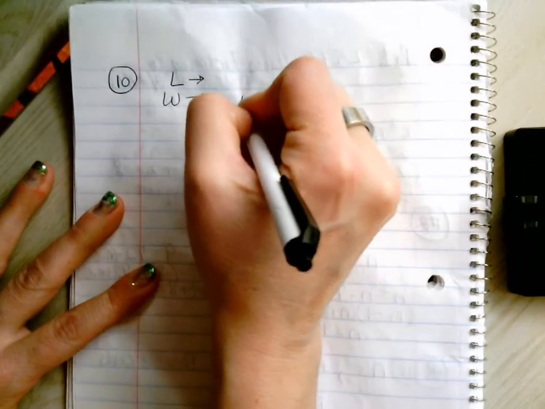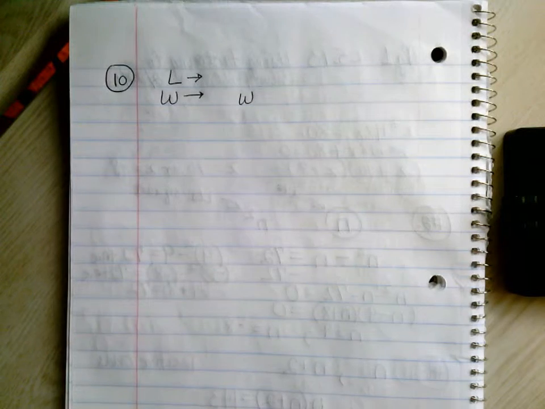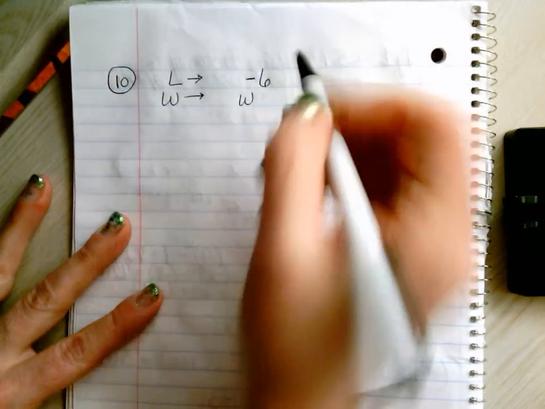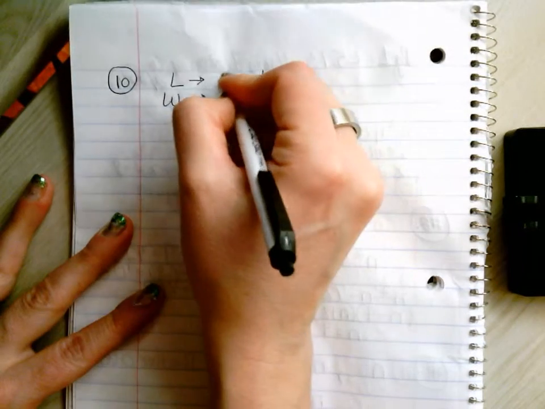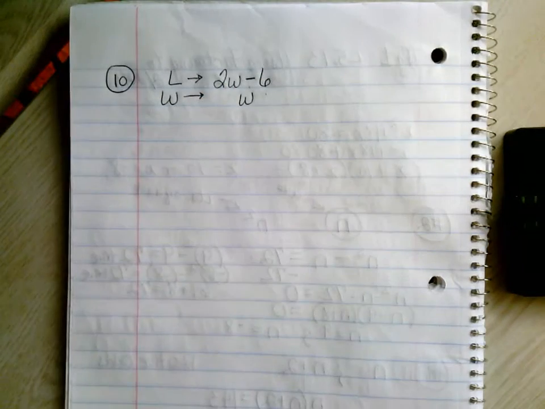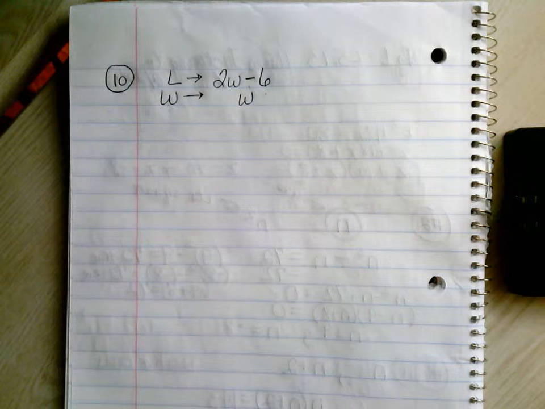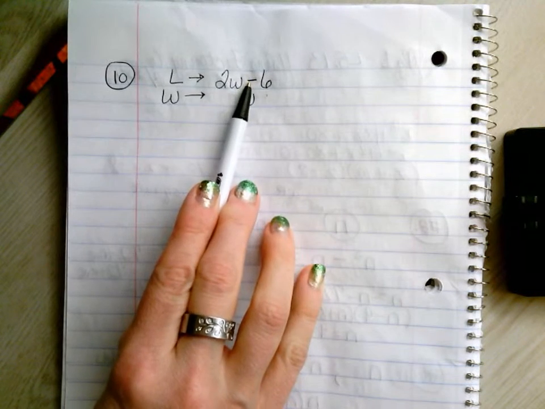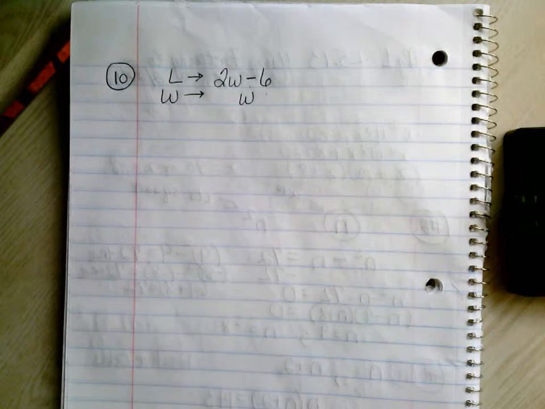So I know nothing about the width, but I do know the length is 6 centimeters smaller than twice its width. Does that look like a pretty decent representation? Find the dimensions if its area is 105.